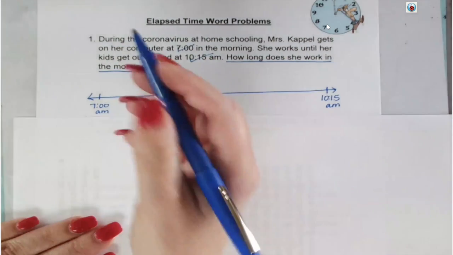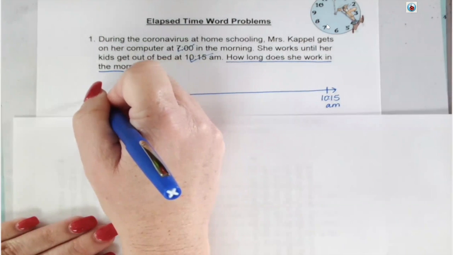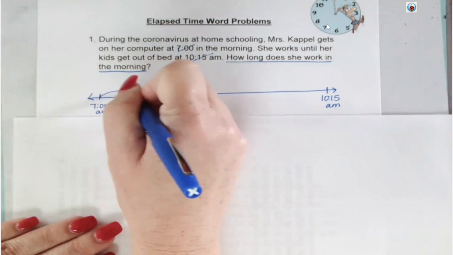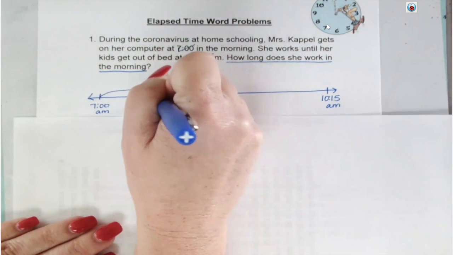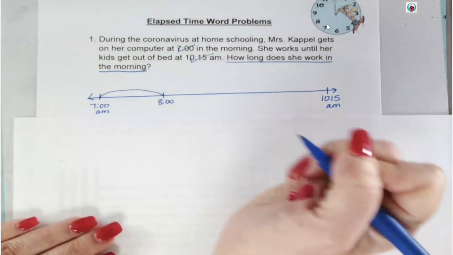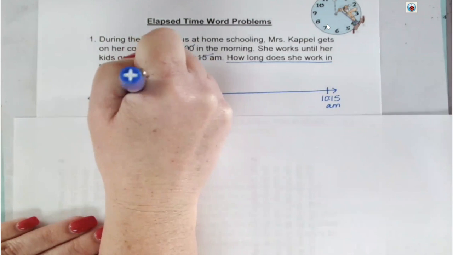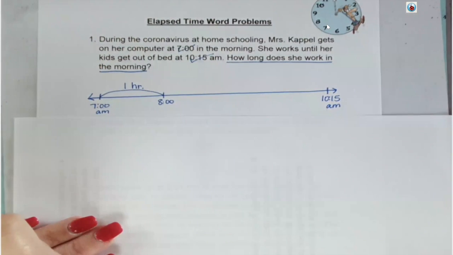Most of our kids, especially when they're learning how to do elapsed time, can't make that big of a jump. So I could go ahead and make a jump from 7 o'clock to 8 o'clock. So I'm going to go ahead and label that 8 o'clock. And I know that that here is a distance of 1 hour.